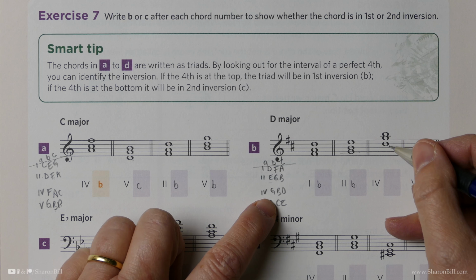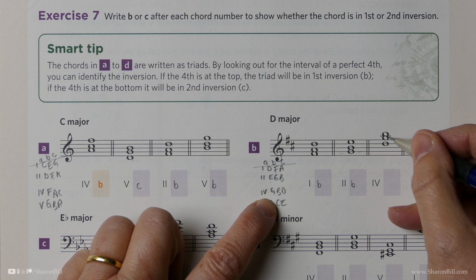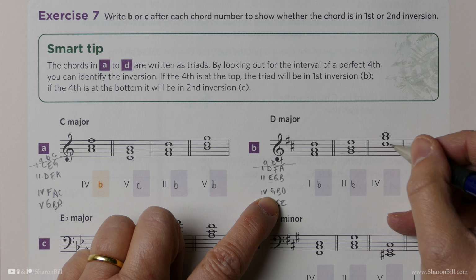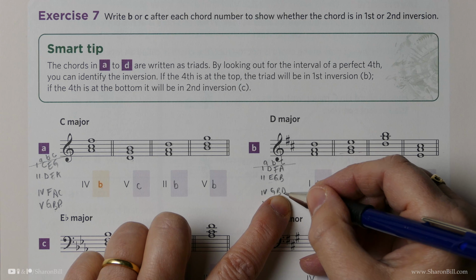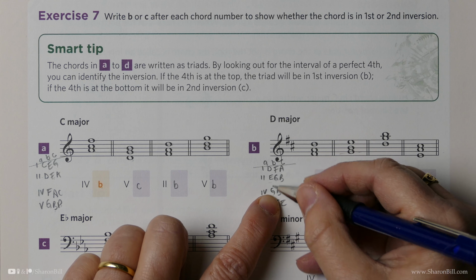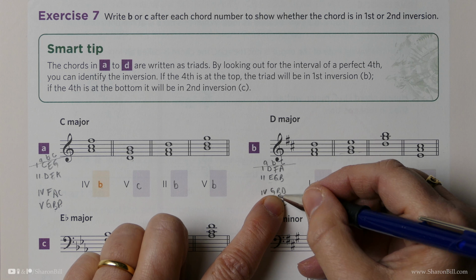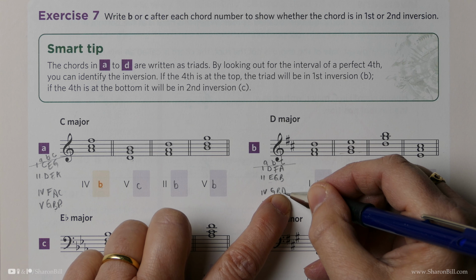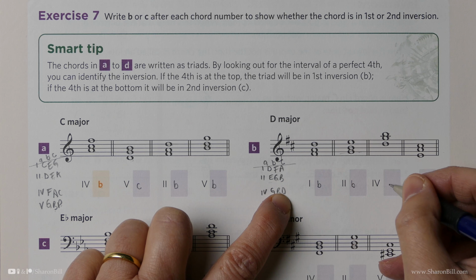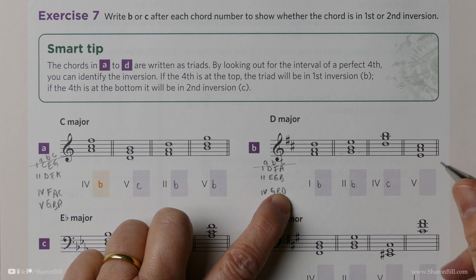Here we have a chord 4, we have a D, a G and a B, but as D is the lowest note, we would describe it as 4C, because G at the bottom would be root, B at the bottom would be first inversion, D at the bottom is second inversion, which we call C.